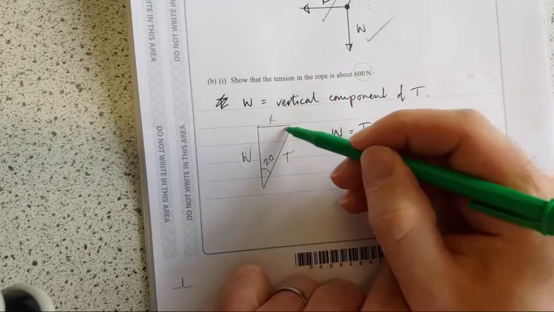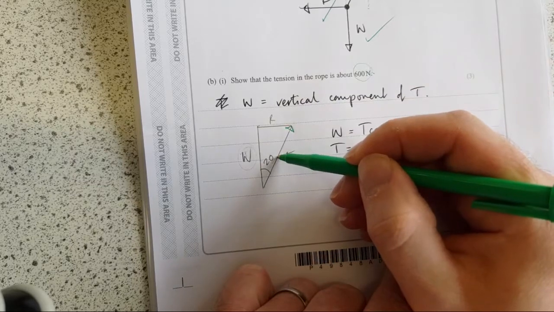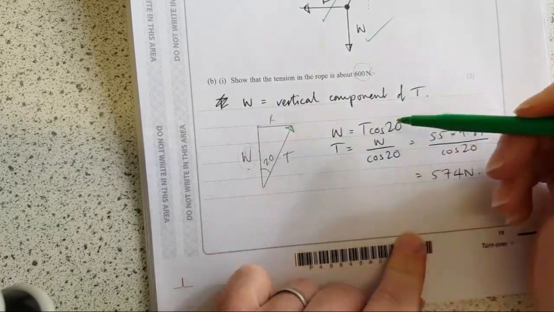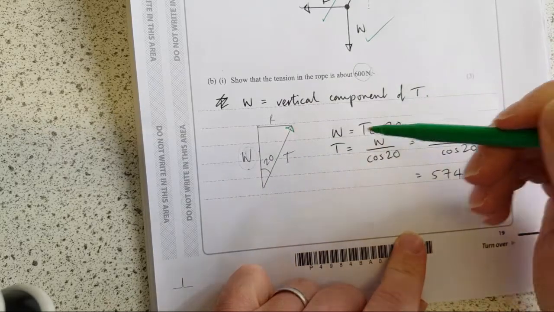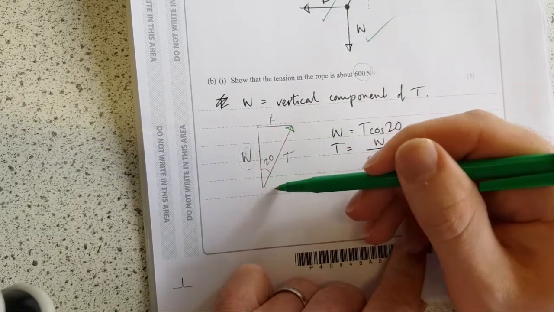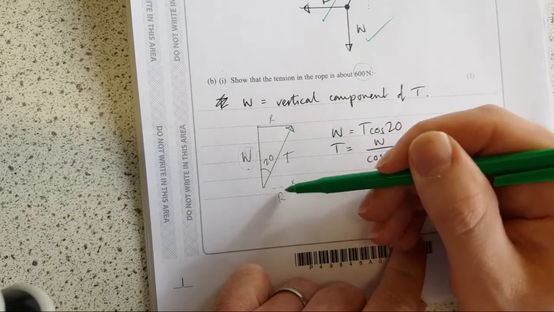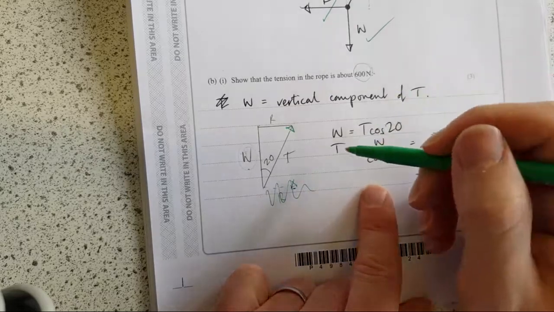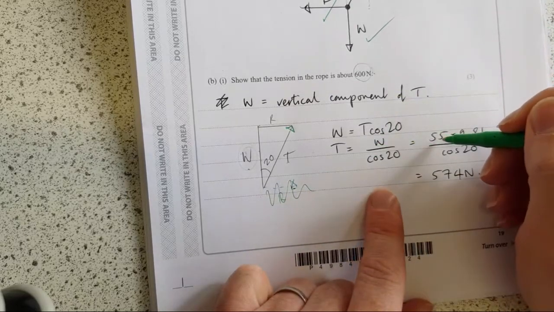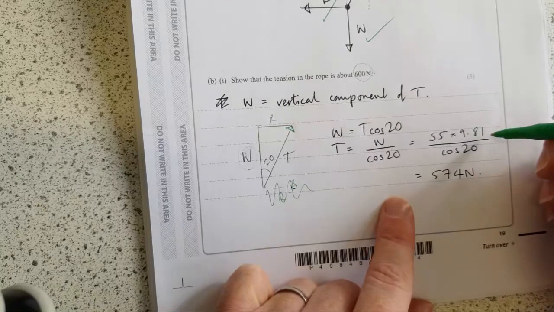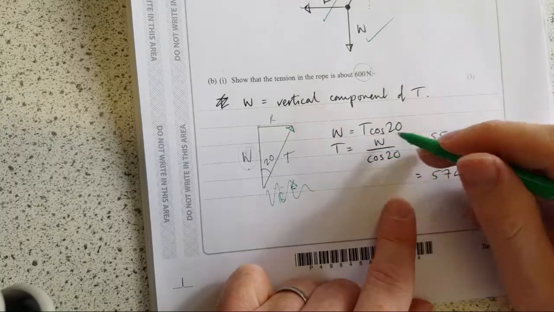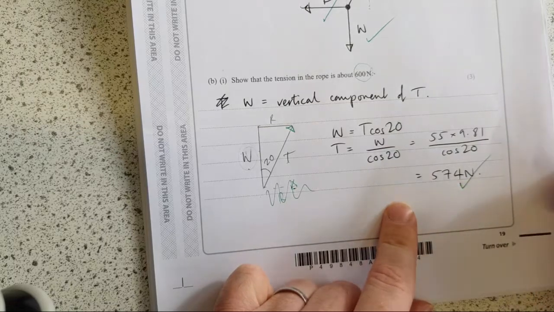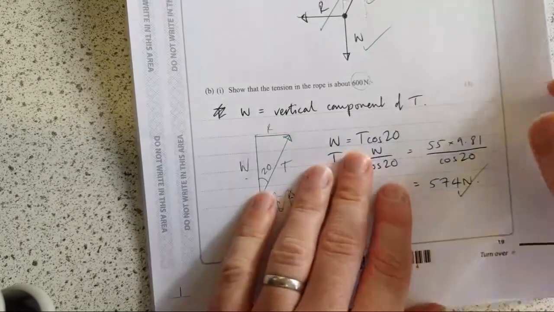I always think about it like this. If I've got the tension there and I want to get this side, I have to close the angle. So W equals T cos 20. If I had to swing the angle open to get this one here, which would be R, then that would be sine. But I'm not bothering using that. And there we go. Convert. We've been given her mass right at the very top, 55. 9.81 mg over cos 20 gives me, there we go, 574. Anything that rounds to 570 is given the mark in this case.